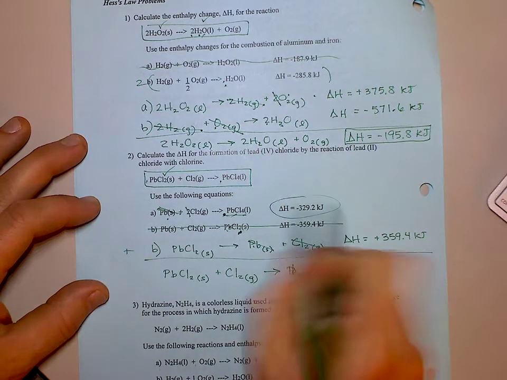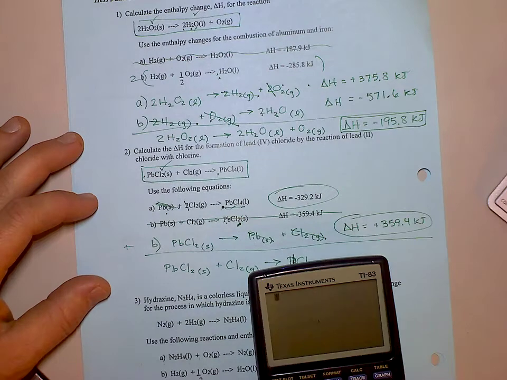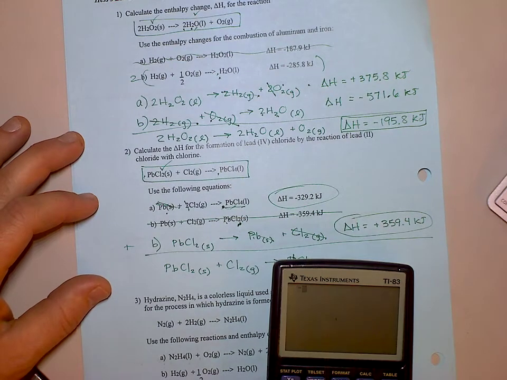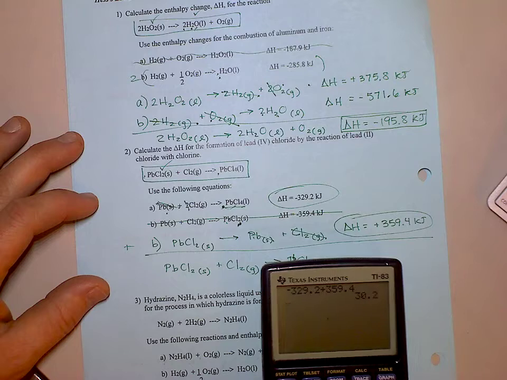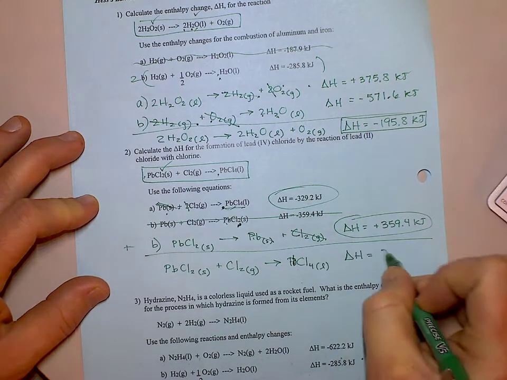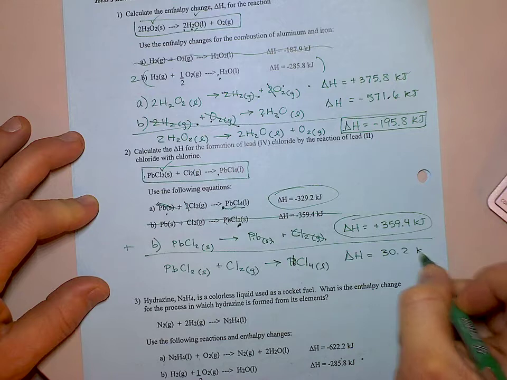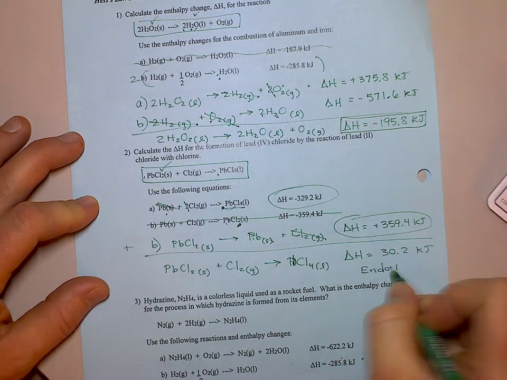So at that point, you're going to add your delta H's. So we're going to have negative 329.2 plus 359.4. So we have a delta H, an enthalpy change of 30.2 kilojoules, and that is your answer. Positive 30.2 kilojoules, and again, that would mean that this reaction is endothermic.